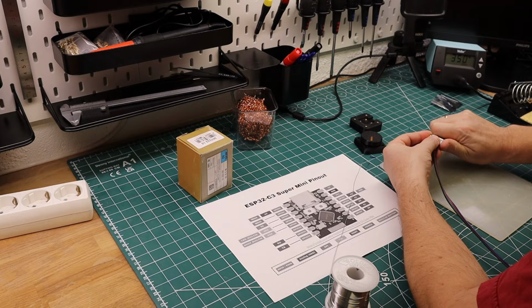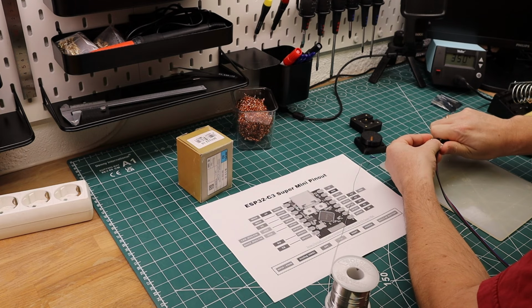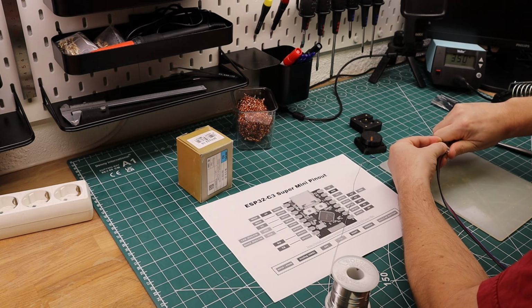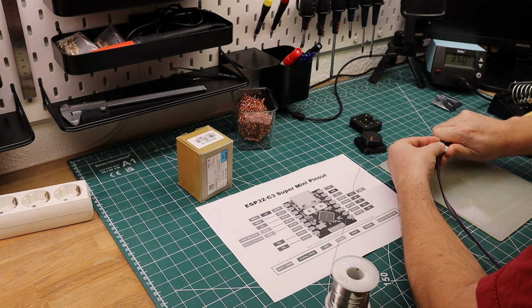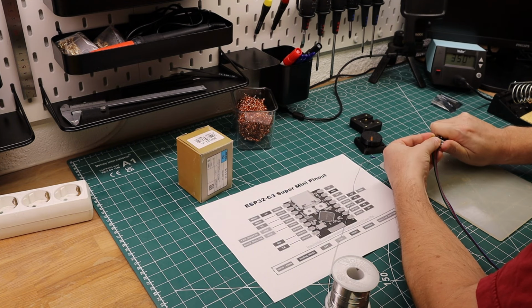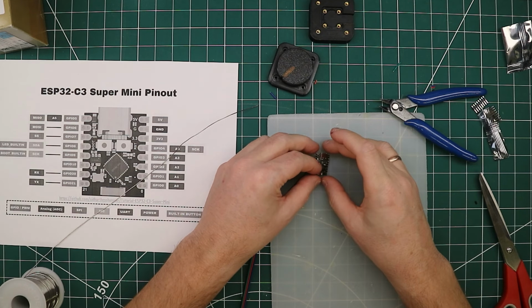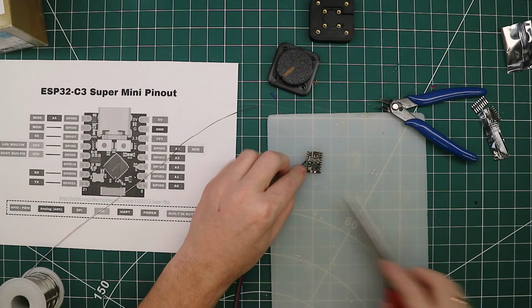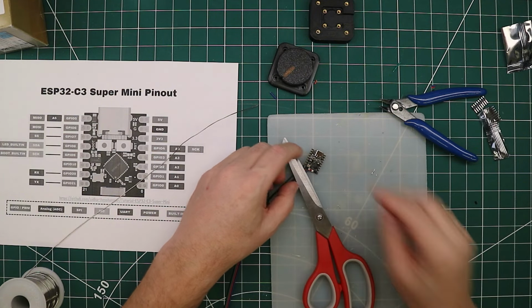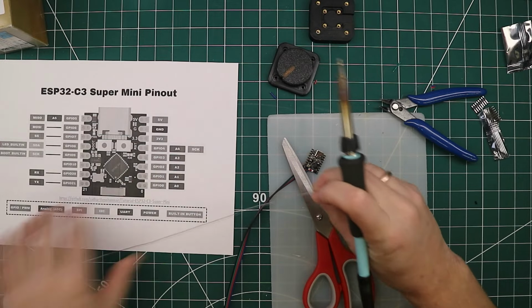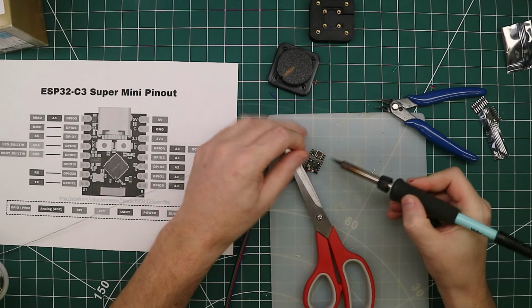These have, I think it's called castellated edges, so it's a 1.5 hole. That means you can easily solder this on top of another PCB if you should want to. But you can also use that little notch to bend the wires into.